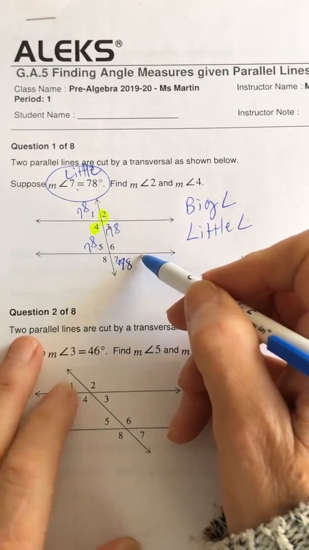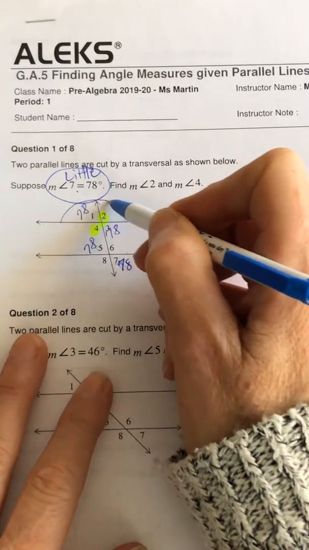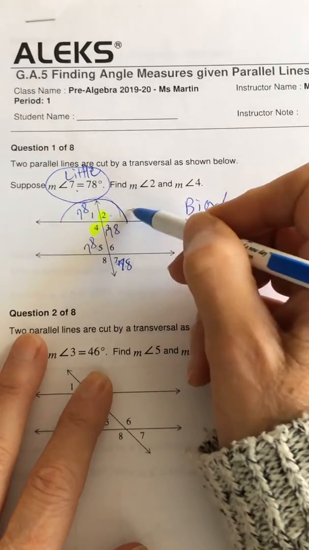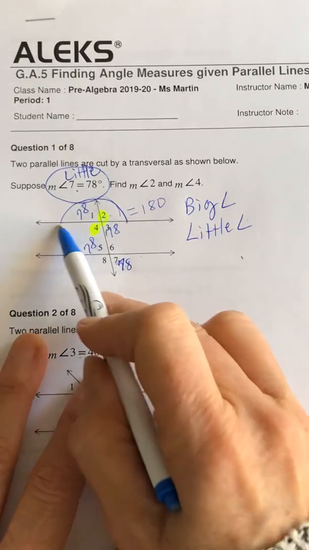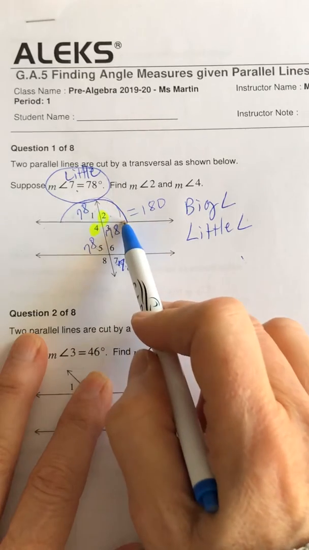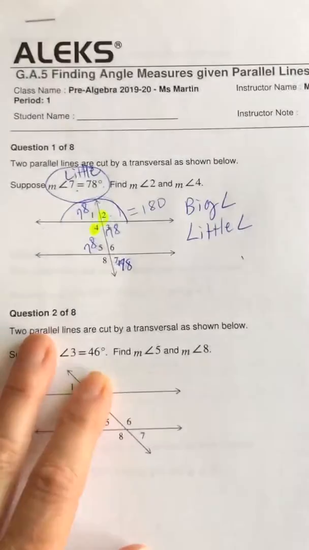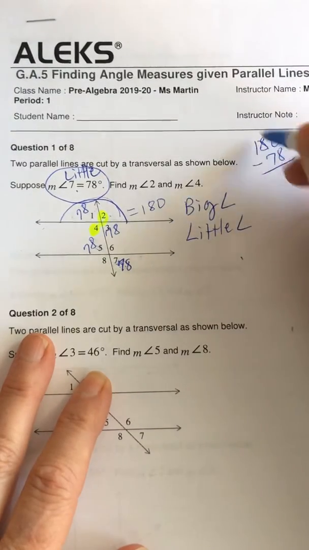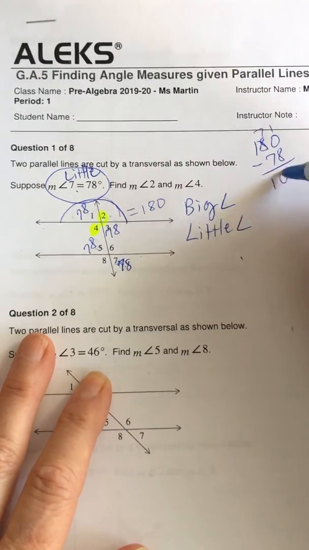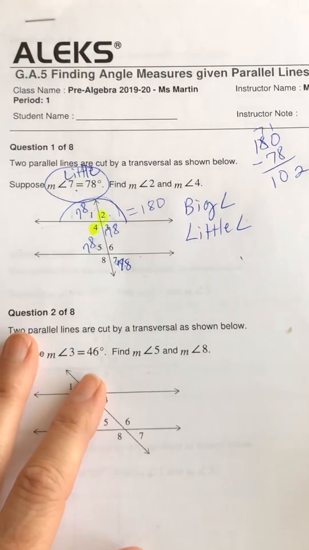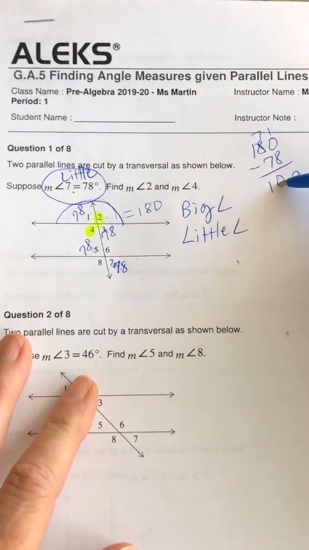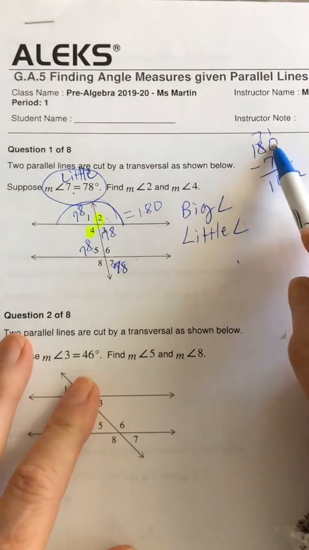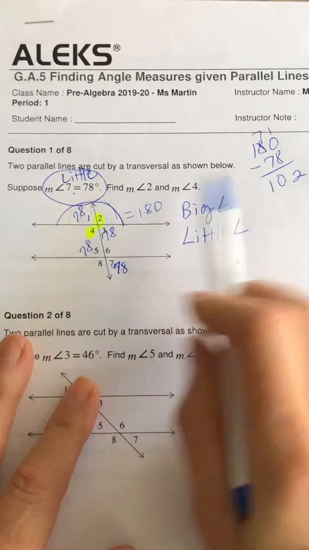Now, if I look at this, I'll do this one, it's even easier. Look at this. 78 and this angle, if I add them together, they're going to equal 180, because that's on a straight line. It's supplementary. So I figure out what 180 minus 78 is, and that's 102. Some of you did it mentally, but where did I get 102? These two added together is 180, so 180 minus that angle is 102.